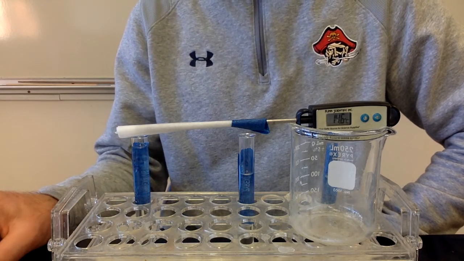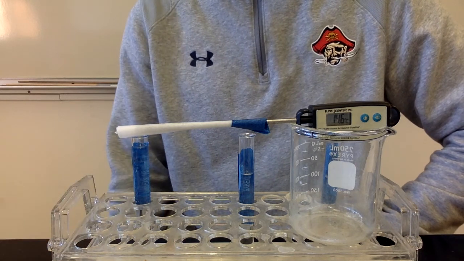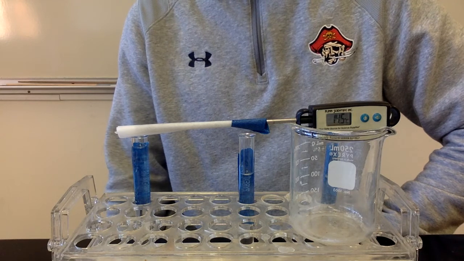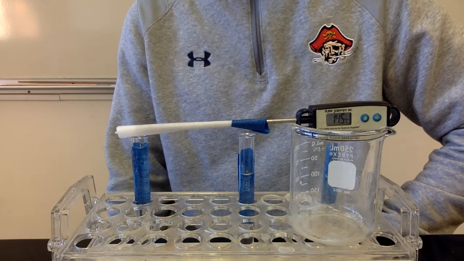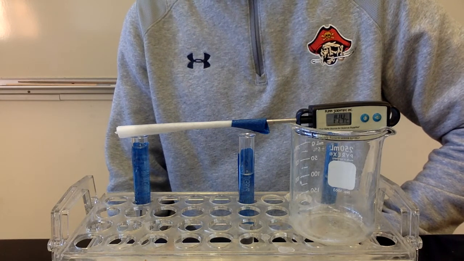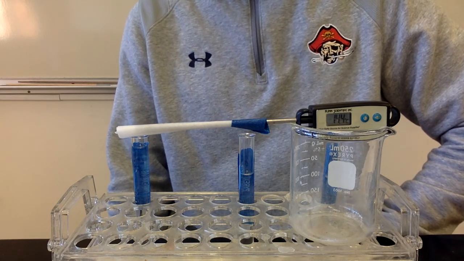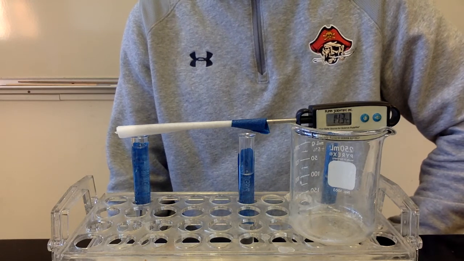All right, so continue every 30 seconds. You need to record the temperature, and then that's going to give you the data that you need to make your graph, with time on the x-axis and temperature on the y-axis. It's continuing to get colder and colder as the water continues to evaporate.